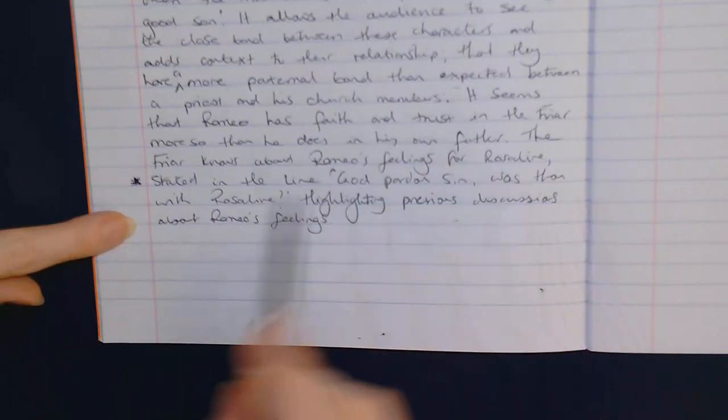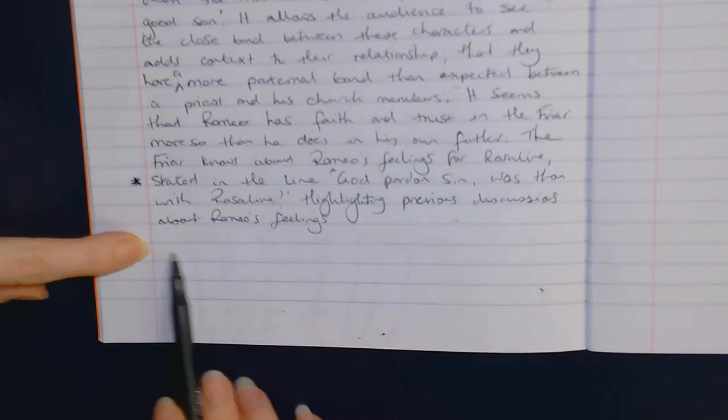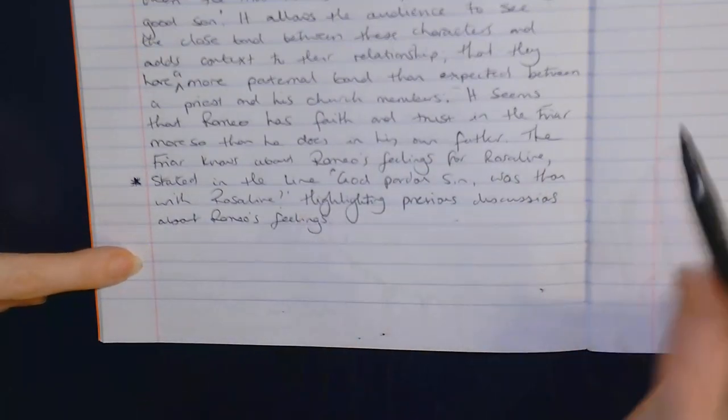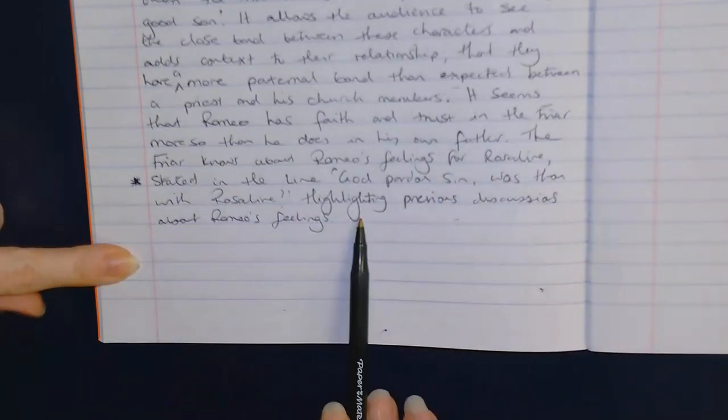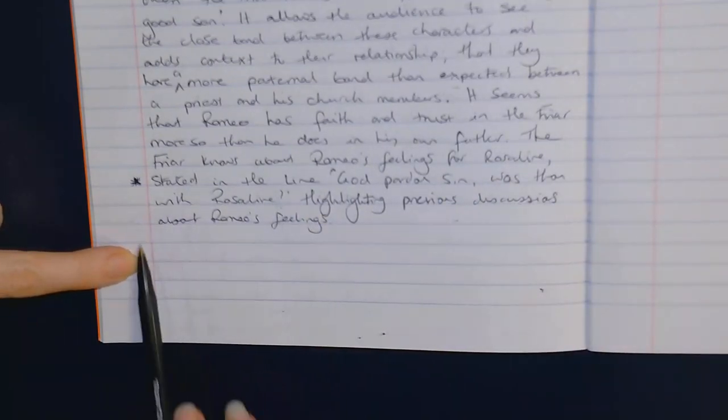Okay, so here's a quotation that we can use to support this point here, highlighting previous discussions about Romeo's feelings. What I'm going to do here is just start a new paragraph, because I've linked this nicely, but it's still the same. We need a new paragraph because we're going to now talk a bit about Montague's relationship with Romeo, moving away slightly from the friar's relationship with him.